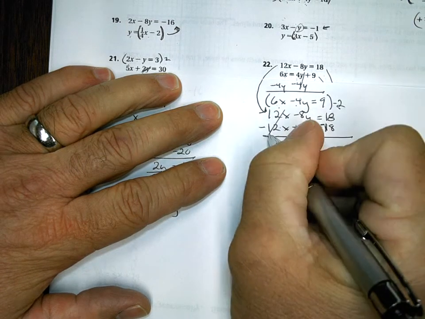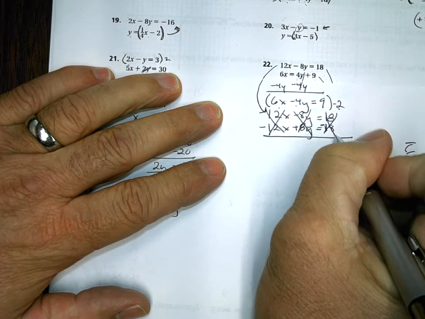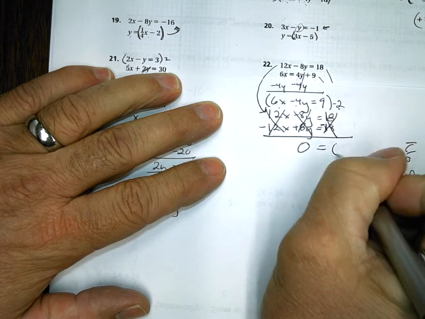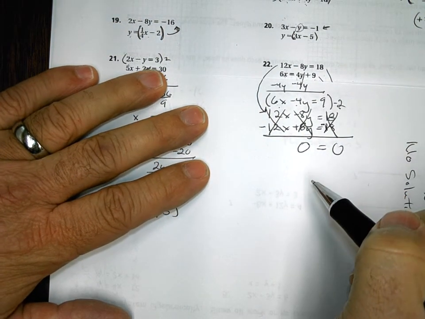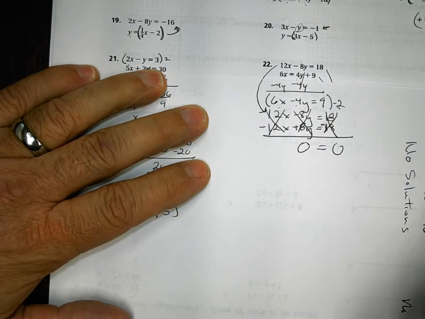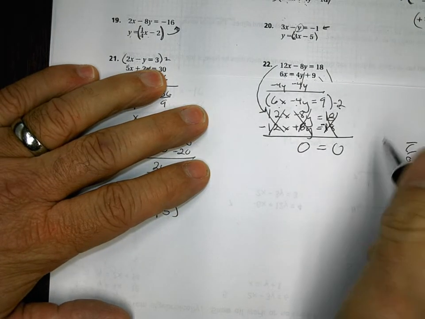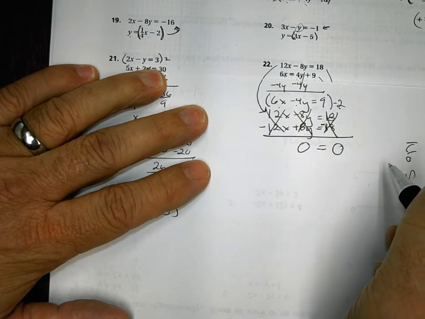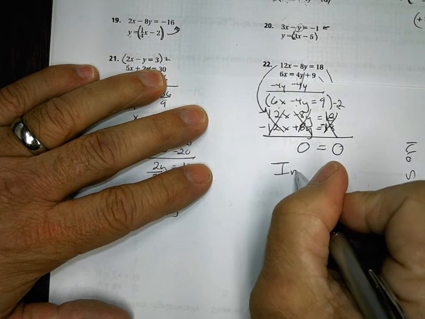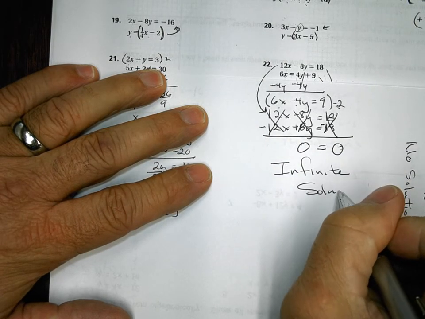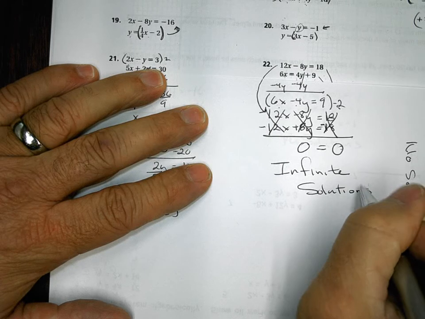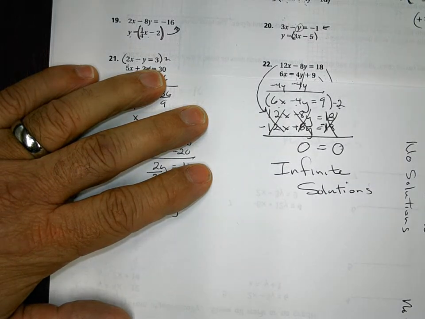And it cancels, cancels, cancels. We get 0 equals 0. Again, this would be a good time to go back and check my work. But my work is correct, so 0 equals 0 is a true statement, so infinite solutions. Okay? Questions on that? How do we do on this?